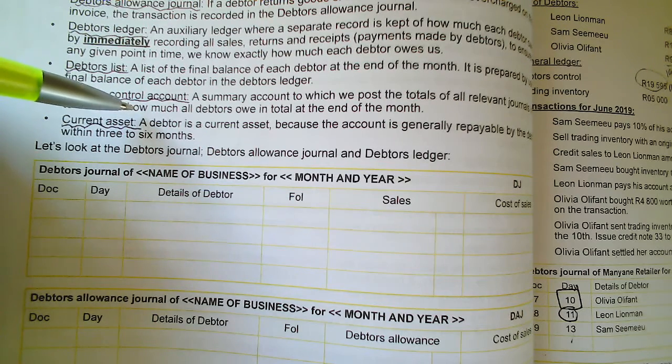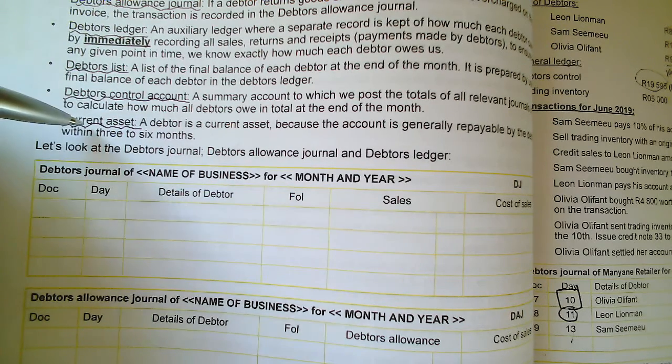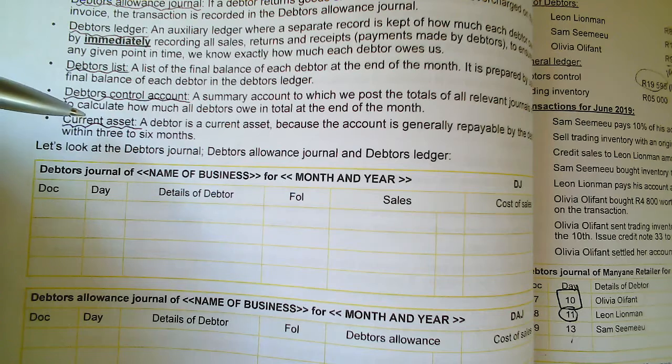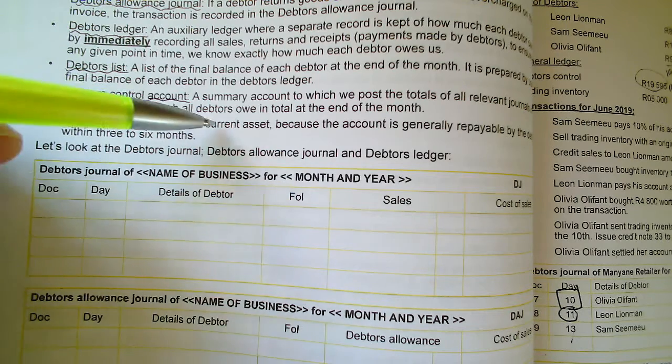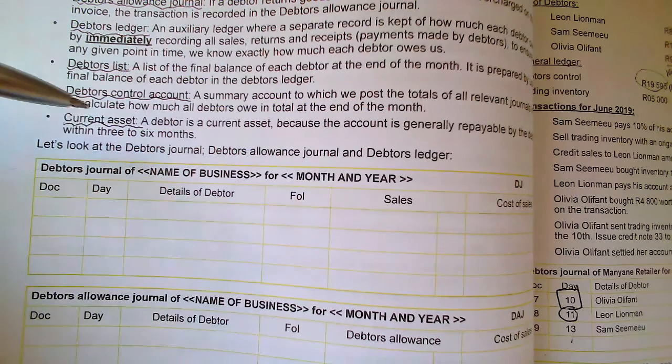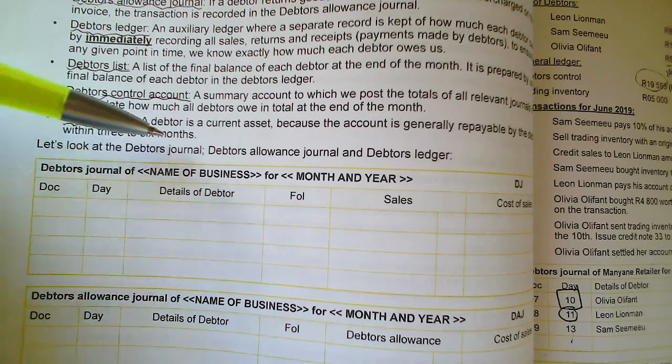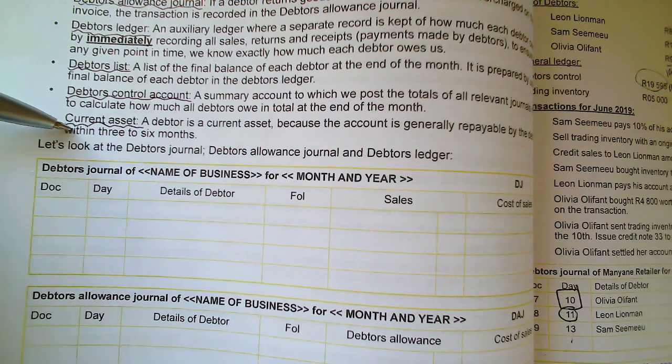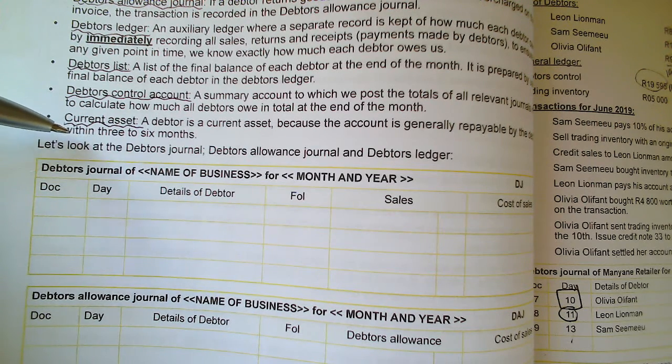Then, a debtor will be a current asset because the account is generally repayable by the debtor within 3 to 6 months. So that's less than a year. So you're going to receive the money from the debtor in a shorter period of time. Okay, so those are the important terms on page 48.